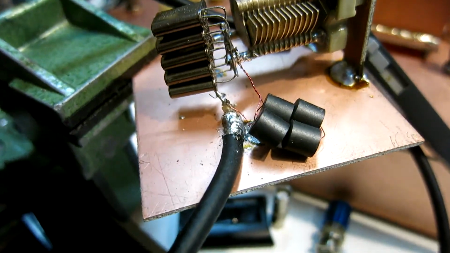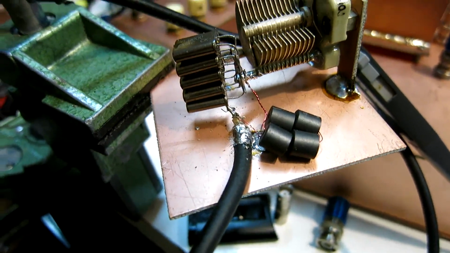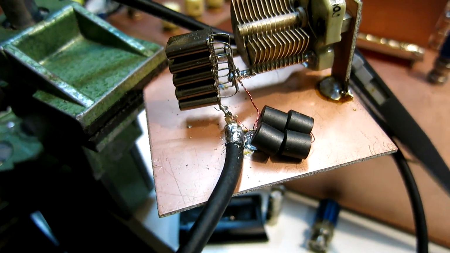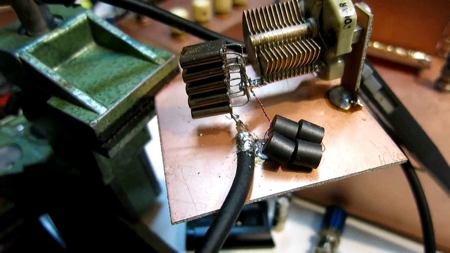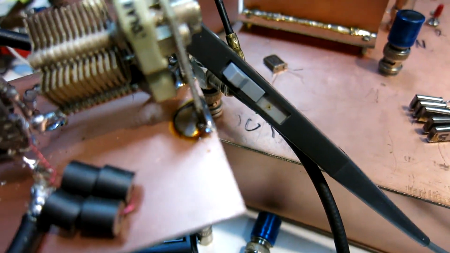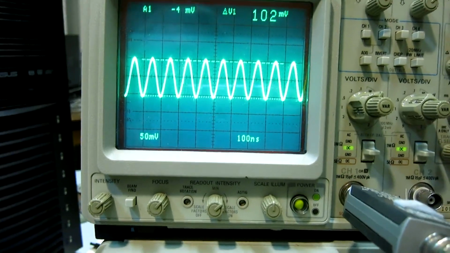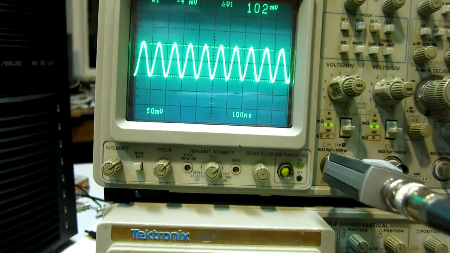And in this case I have a transformer to bring the impedance down to 12.5 ohms, that is to make more current. And I'm looking at the current through the crystal with this current probe, and this is what I see, about 100 millivolts peak to peak.